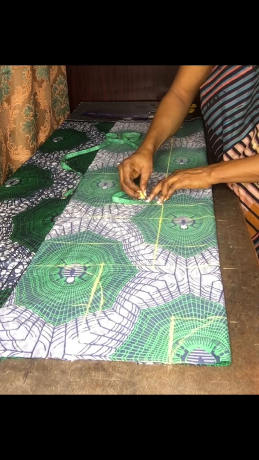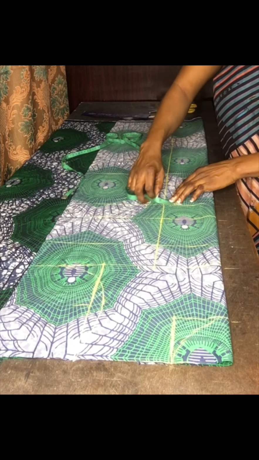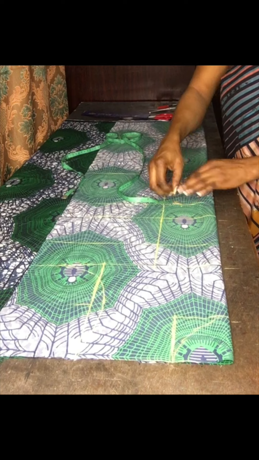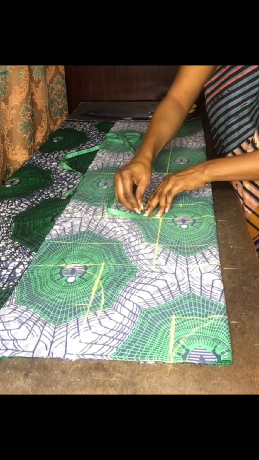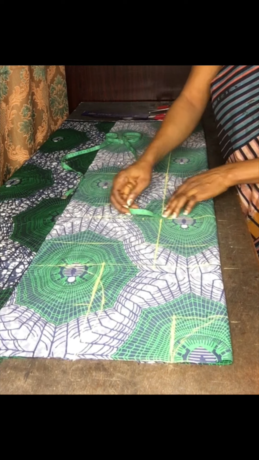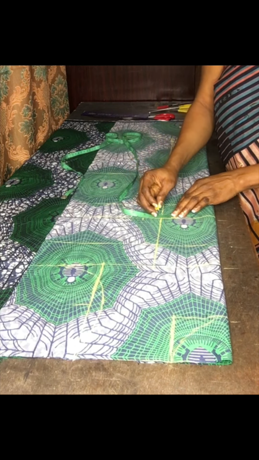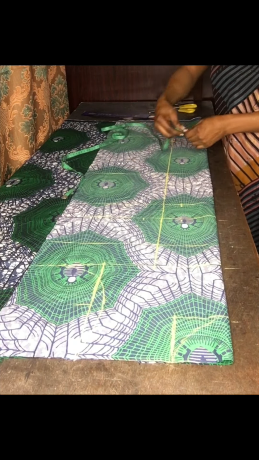Then I will go ahead and take my darts. I'm taking 1.5 inches from both sides, and I'm taking it from my half length first. Next is my under bust. Both are all 1.5 inches.